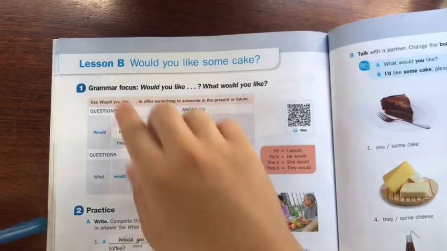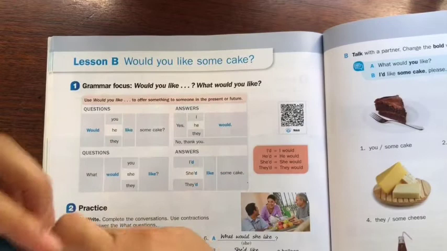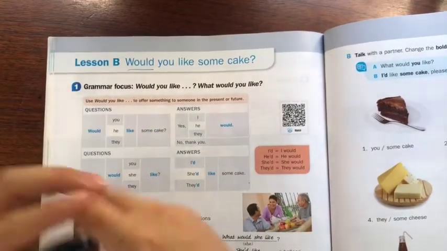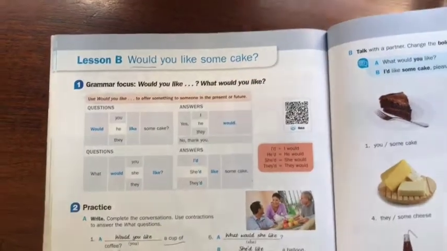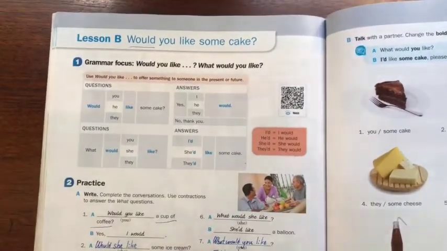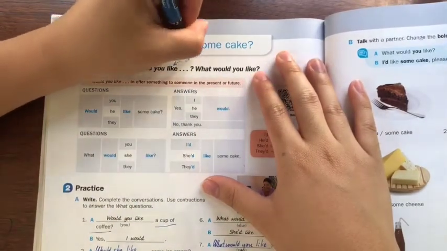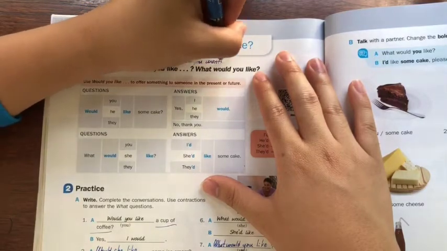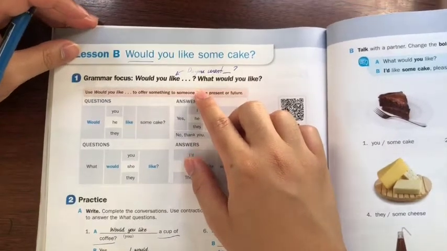Now, a review of Lesson B. In Lesson B, we learned how to use the word would. So we can ask questions like, would you like? Now, what does that mean, would you like? Well, when we ask, would you like, it's the same as, do you want?